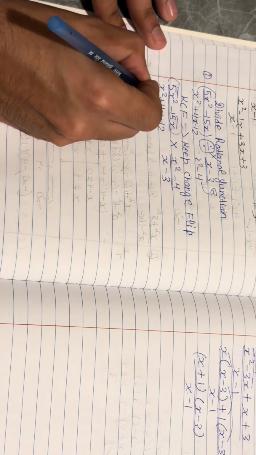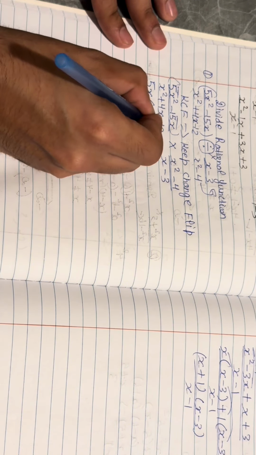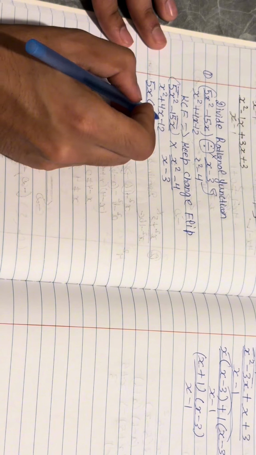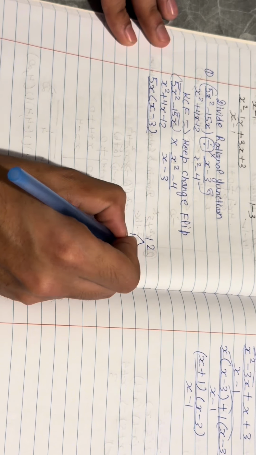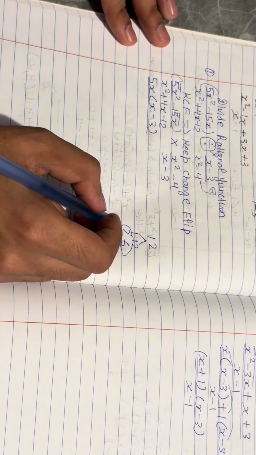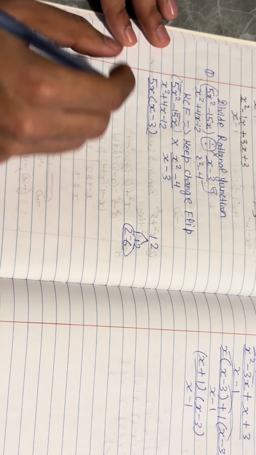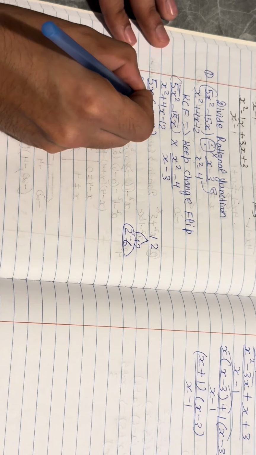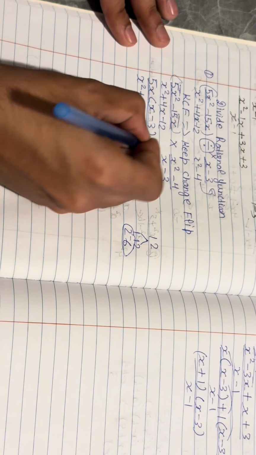We'll take 5x outside, and what will be left inside will be x minus 3. And we'll have to just do the factors here. Factors of 12 will be 1 into 12, 2 into 6, and this will be the factors because 6 minus 2 will give us 4. The larger number will get the middle sign, okay? So we'll write it x squared plus 6x minus 2x minus 12.